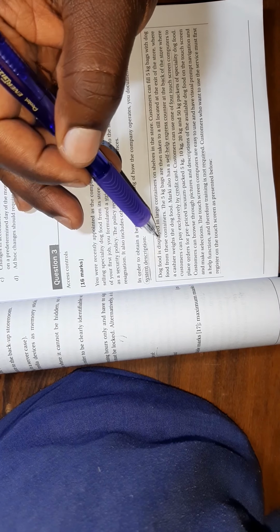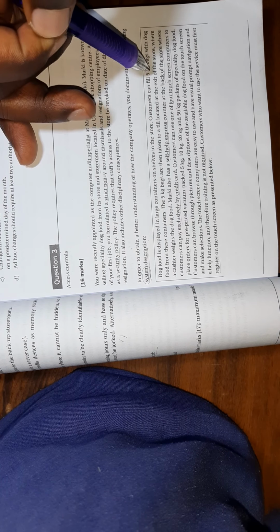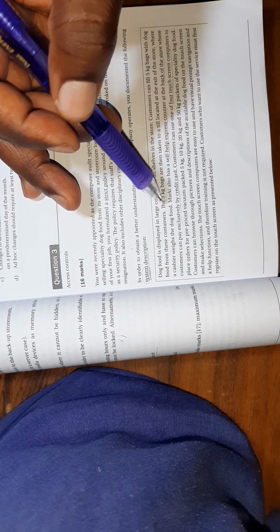All right, now let's continue reading. Dog food is displayed in large containers on the shelf in the store. Customers can fill 5 kg bags with the dog food from these containers. If you look at those two sentences, they are just telling us the process.